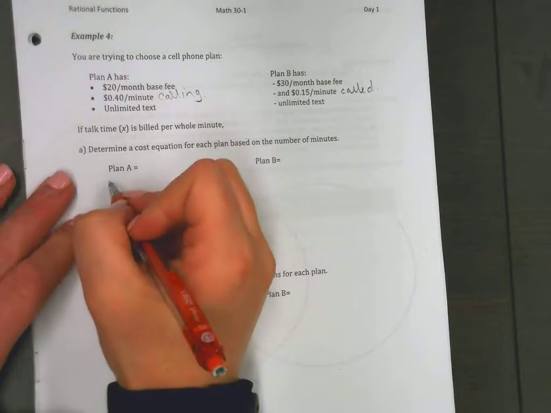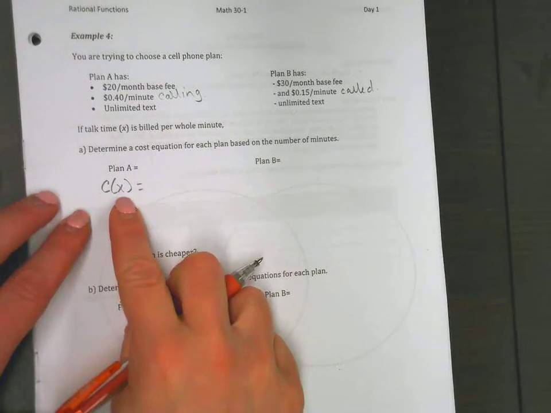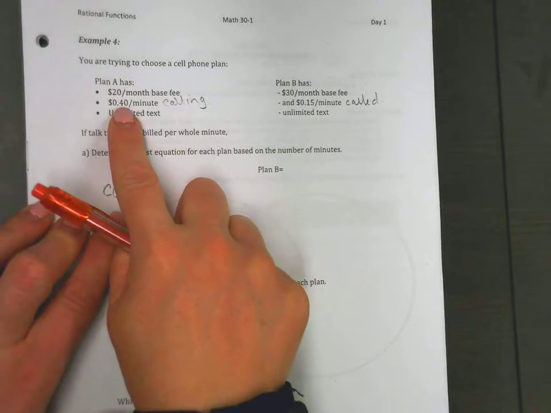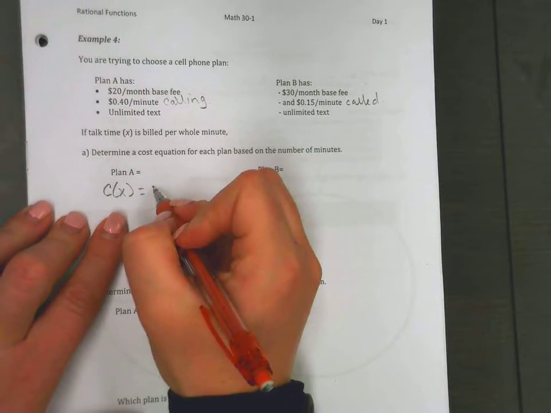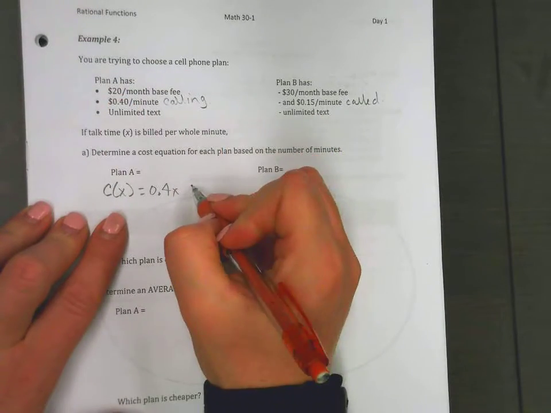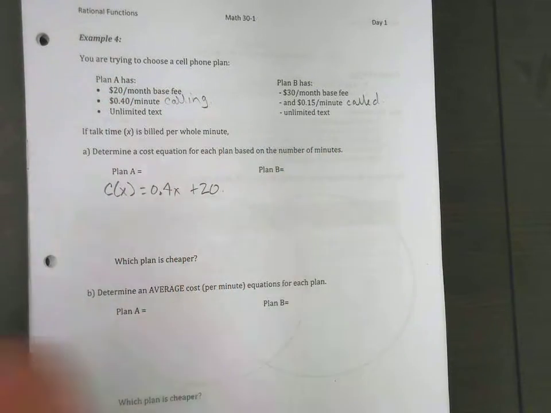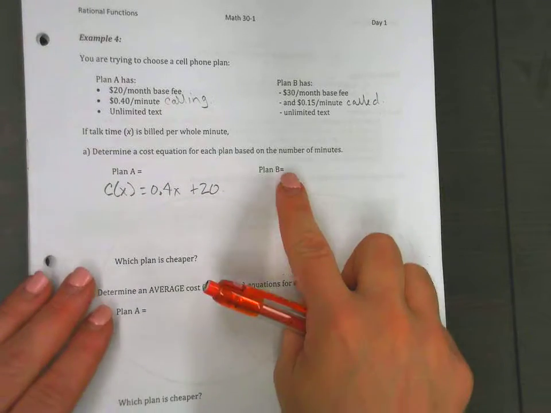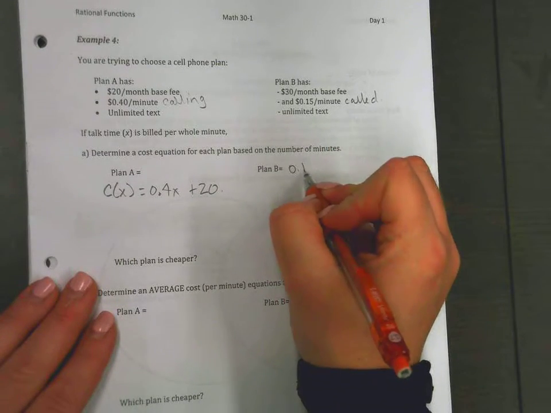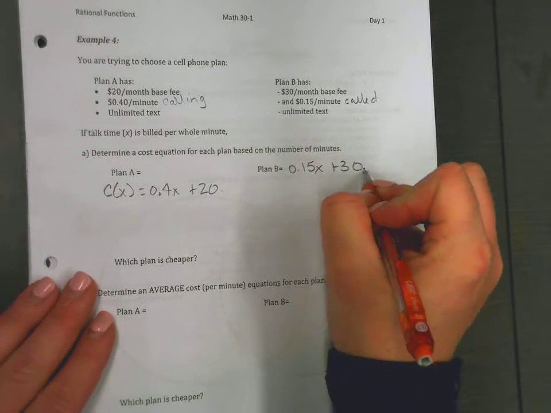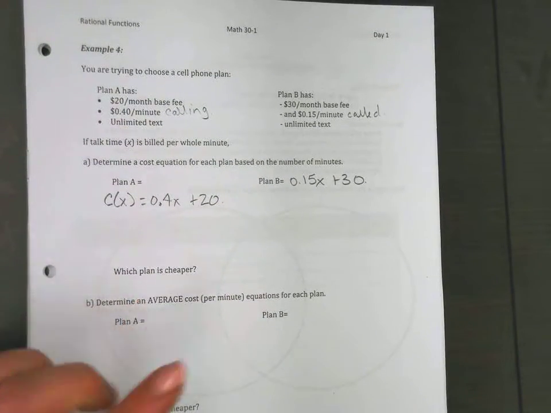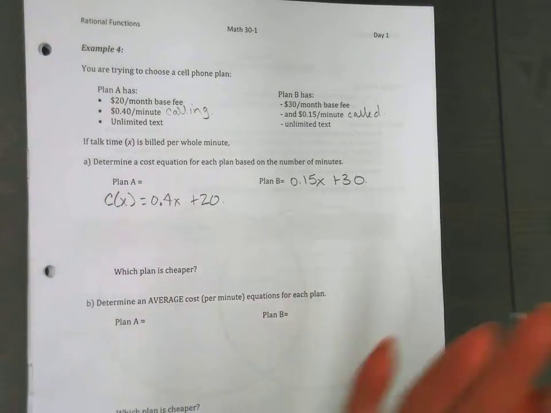So plan A, if we were to talk about a cost function in terms of the number of minutes that we spend calling people, well, it costs 40 cents per minute, so it would be 0.4 times x plus its initial monthly fee, which would be 20. Plan B would be 0.15 times x plus $30. So the question is asking us to figure out which plan is cheaper, or at what point is one going to be cheaper than the other.